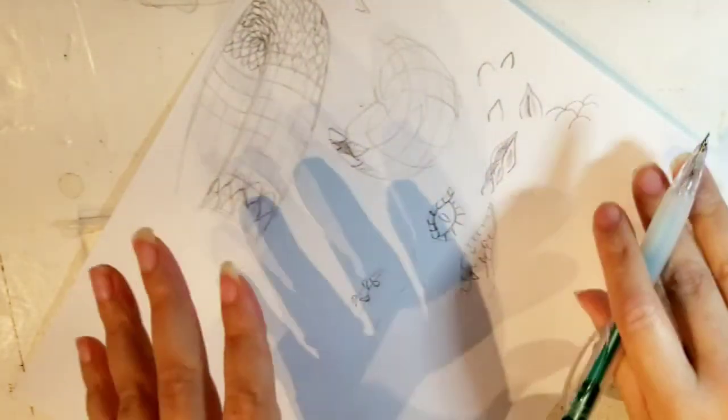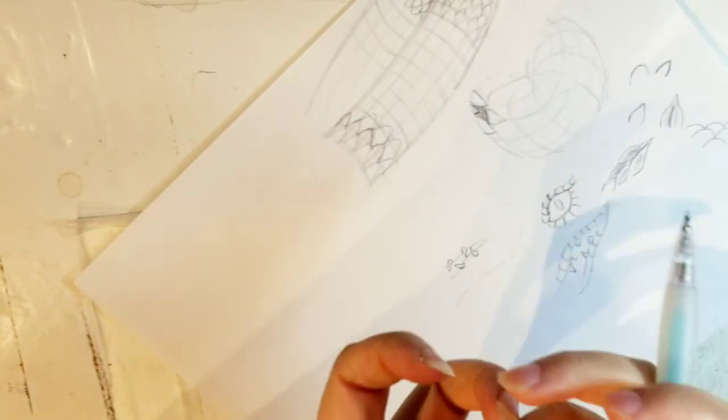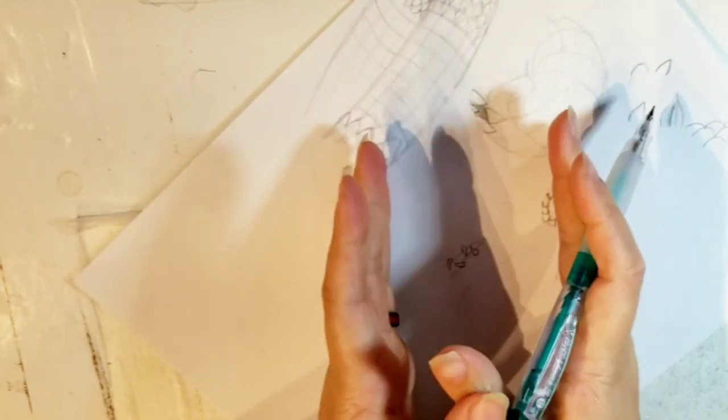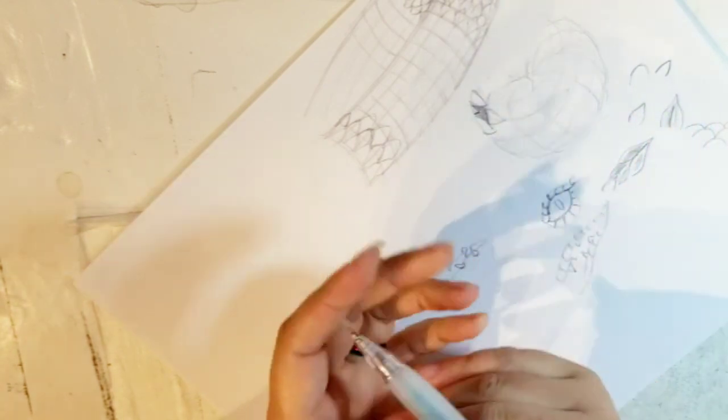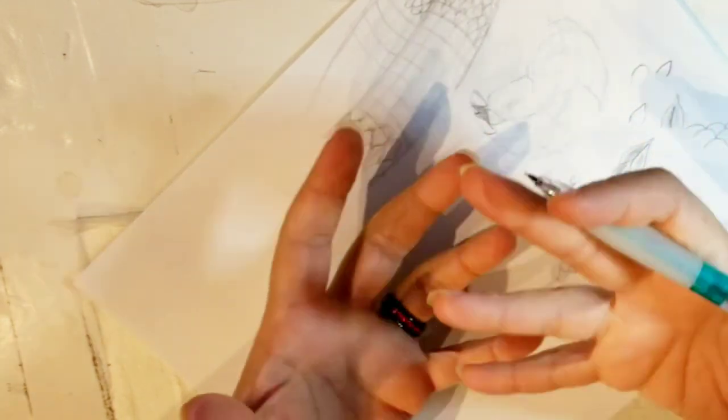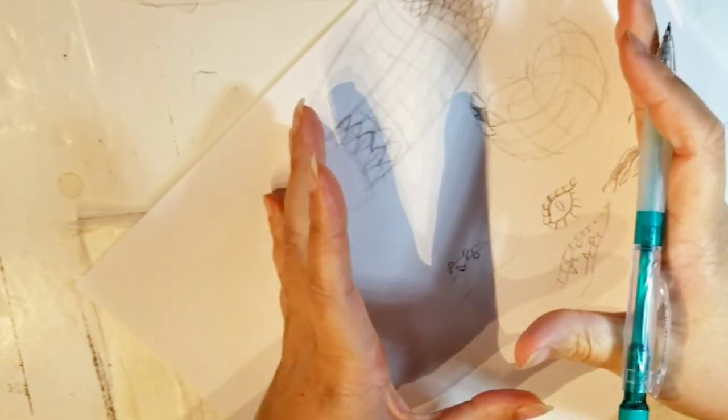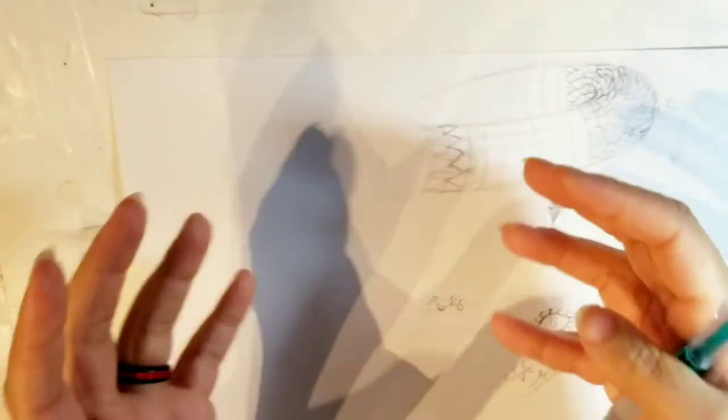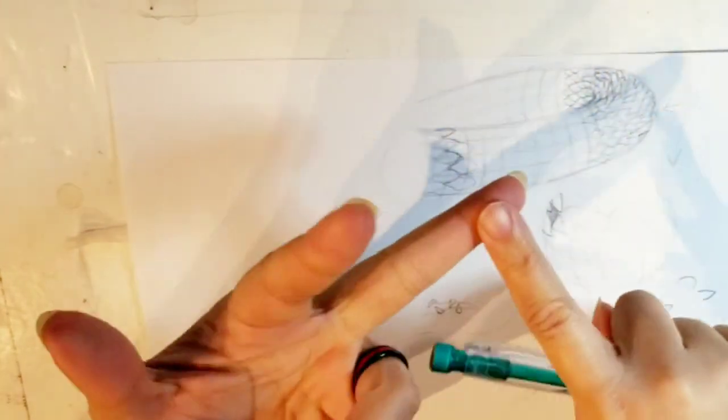Now, unless the texture is a key focus in your piece, for instance if you're doing a very large animal in a very small drawing, and I'm saying dinosaurs a lot because, other than snakes and lizards, people know what a snake looks like, people know what a lizard looks like.